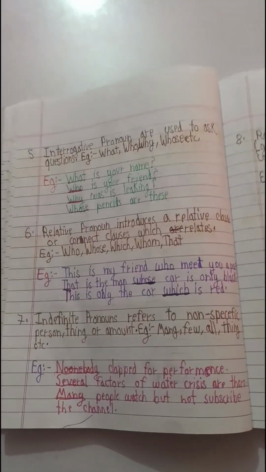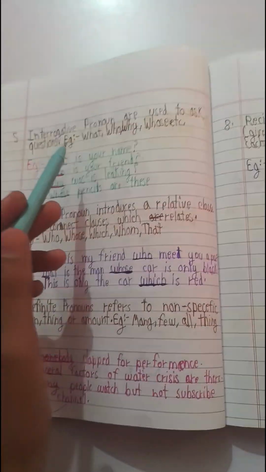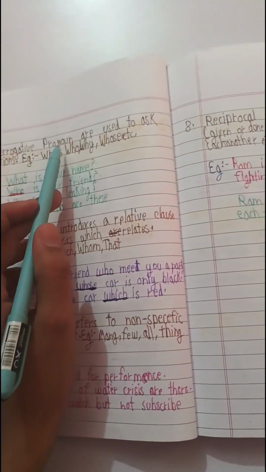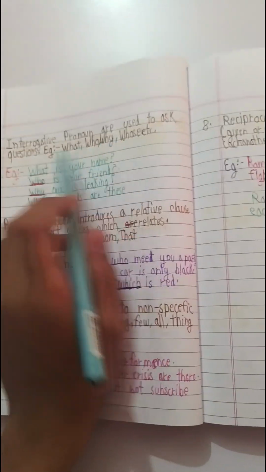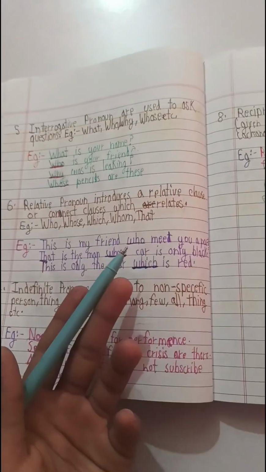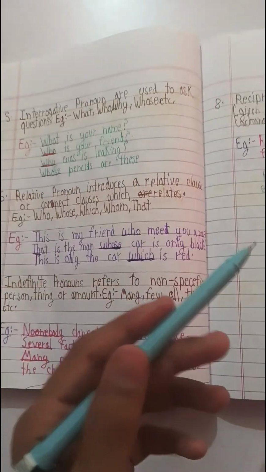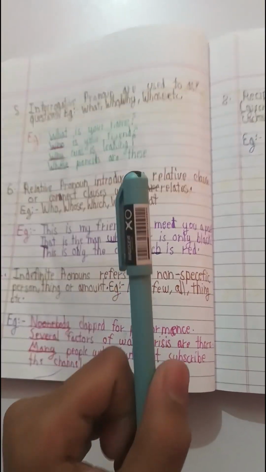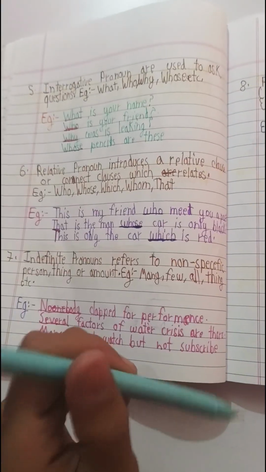So here are interrogative pronouns. Interrogative pronouns are used to ask questions. Examples: what, who, why, and whose. So you will ask, these are words from the WH family, but not pronouns.